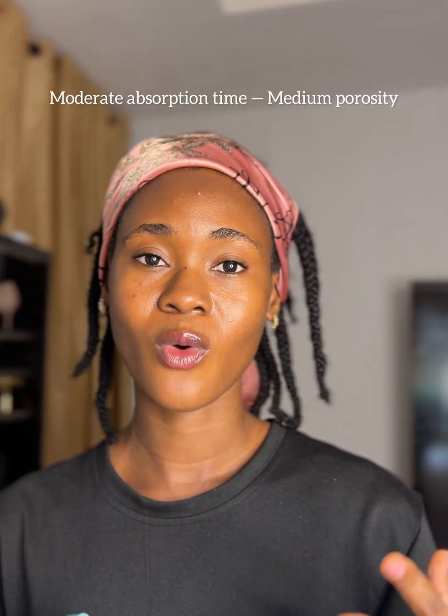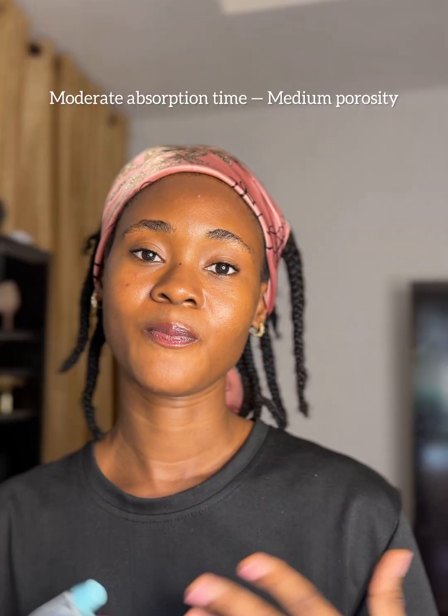But if it takes just maybe 2 minutes for your hair to absorb the droplets of water, it's likely medium porosity. But if you are spritzing it and your hair is soaking it in immediately, your hair is high porosity. The second method that I encourage is the shower test.